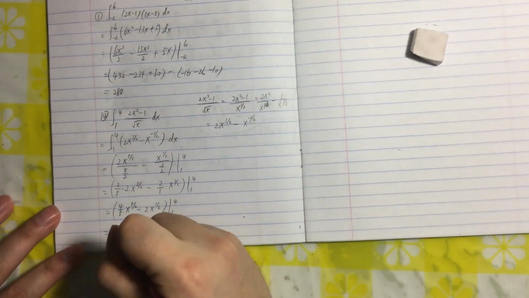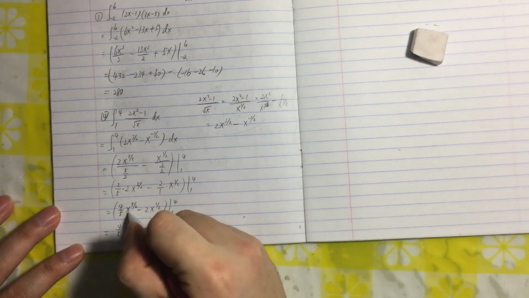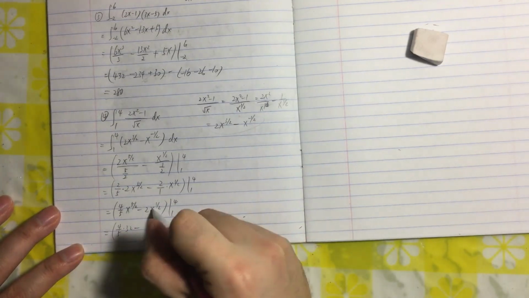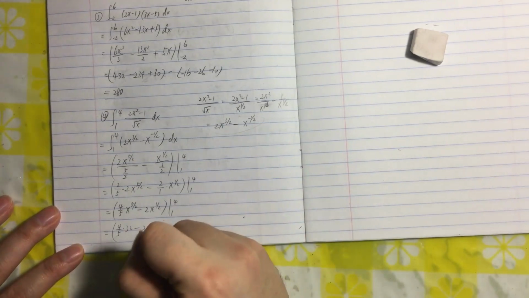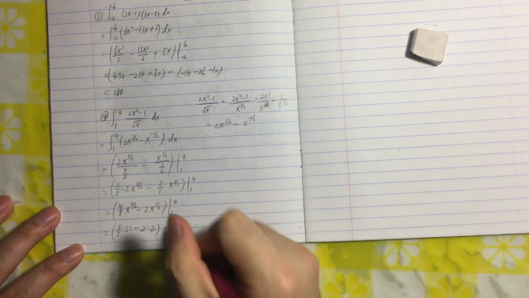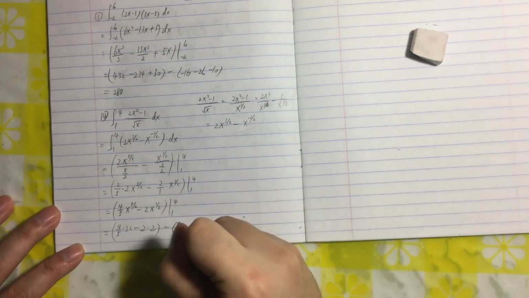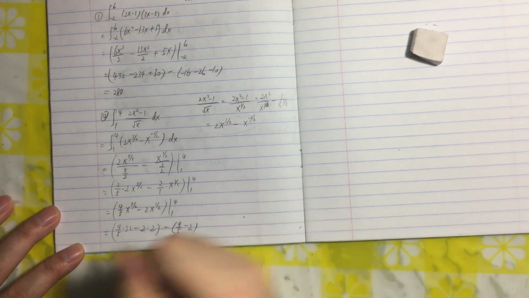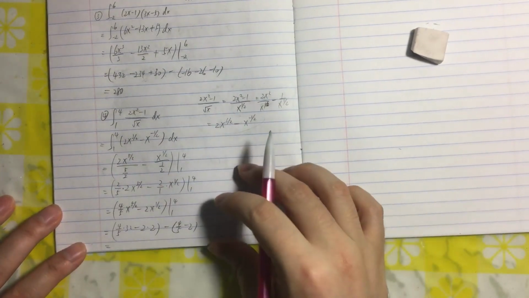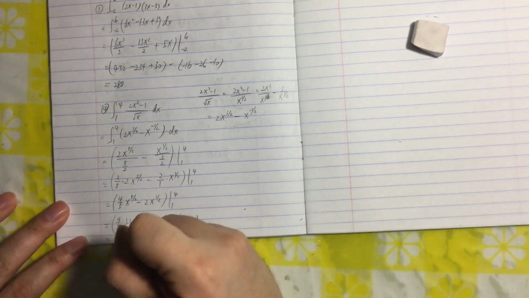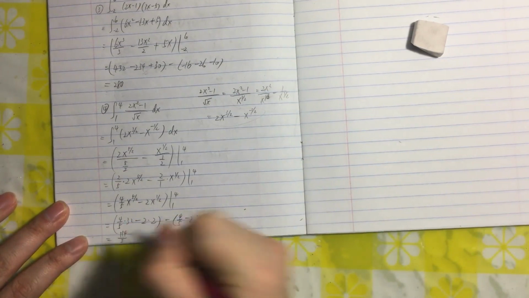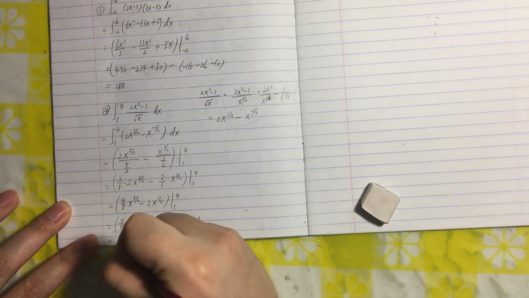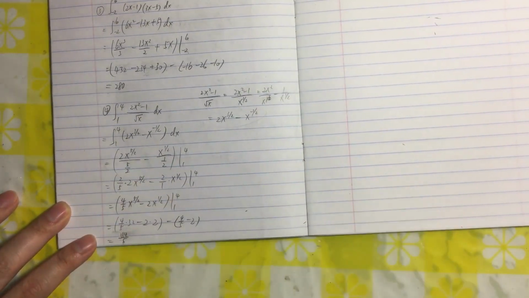Evaluate from 1 to 4. If I plug in 4 raised to 5 over 2, that's 32. If I plug in 4 here, 4 raised to a half is 2, so I get 2 times 2. If I plug in 1, 1 raised to any power is 1, so I get 4 over 5. If I plug in 1 here, 1 raised to any power is 1, so I get 2. Then use the calculator for the rest. Here in my calculator, I get 114 over 5. That's the answer to this definite integral.